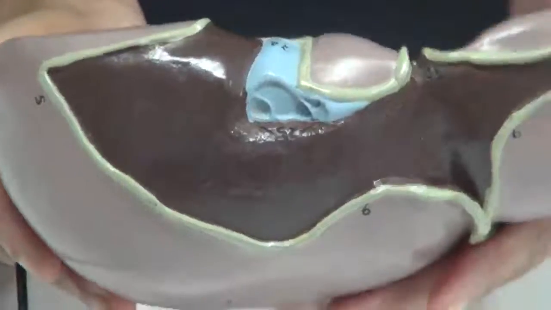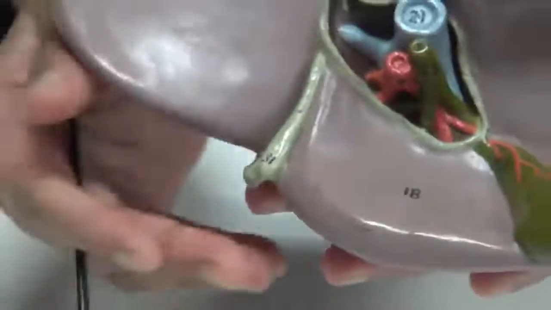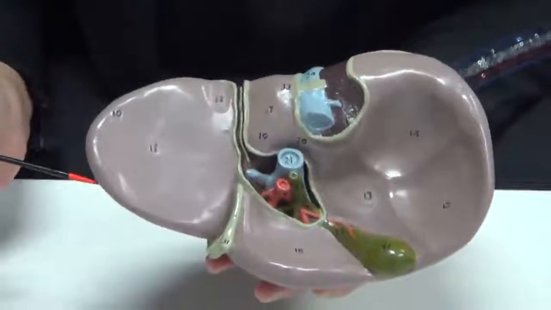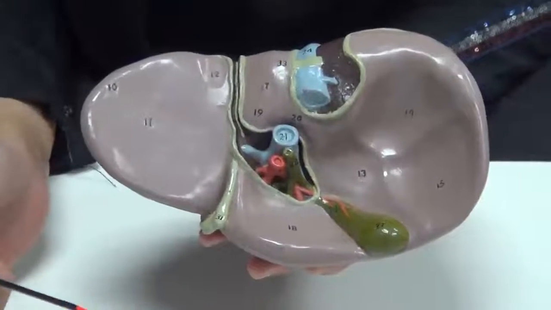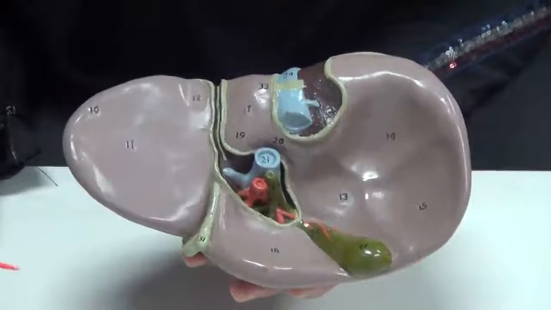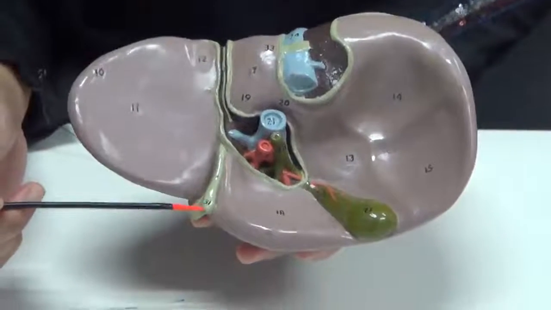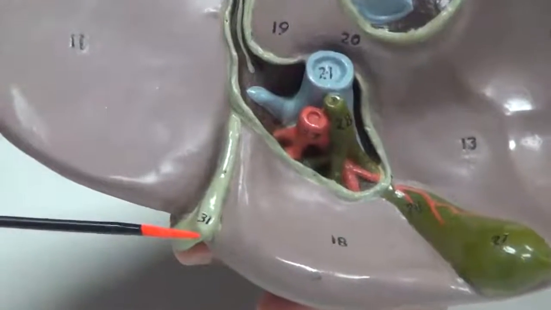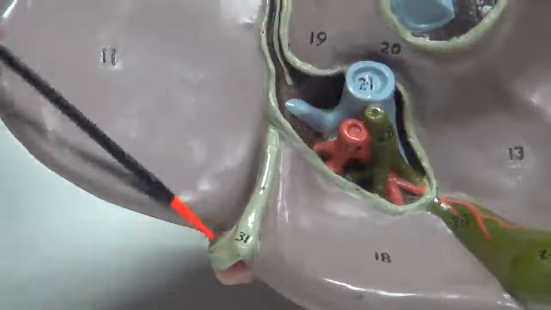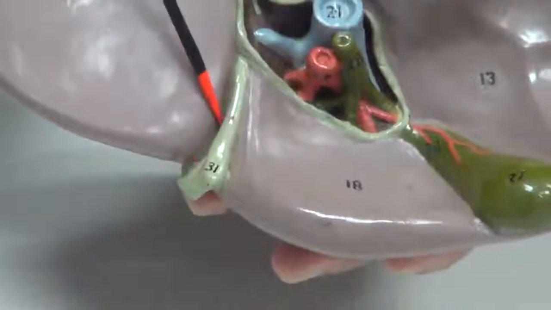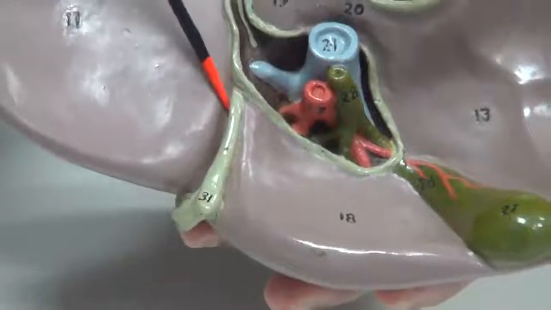Now let's have a look at the visceral surface of the liver. Let's have a look at this ligament here. This is the ligamentum teres, at the free border of the falciform ligament just now, and you'll find it in the fissure for the ligamentum teres. This is the fissure for the ligamentum teres.